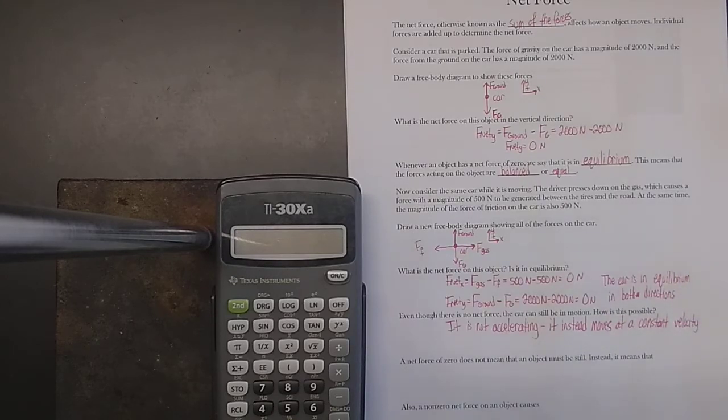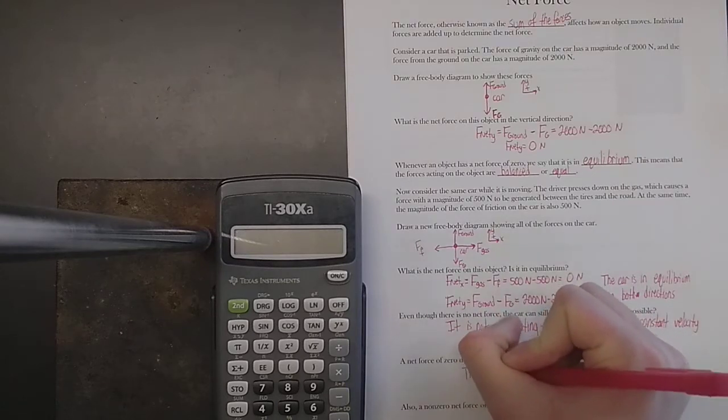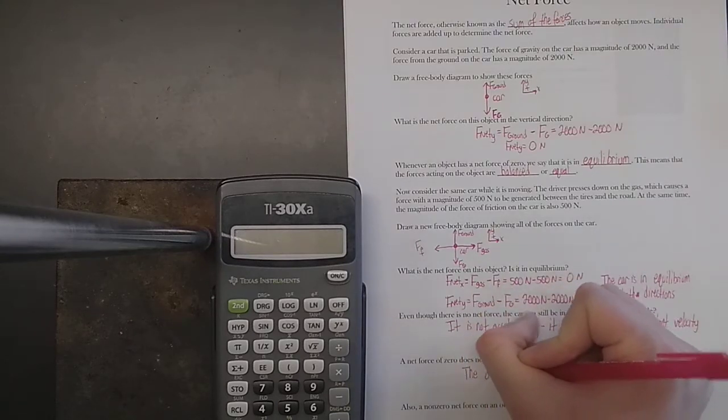So just because an object is in equilibrium with a net force of 0 on it does not mean it is at rest. It means that it is moving at a constant velocity. That constant velocity could be 0, but the velocity is constant, and that is the important part. A net force of 0 does not mean that an object must be still. Instead, it means that the object is simply not accelerating.